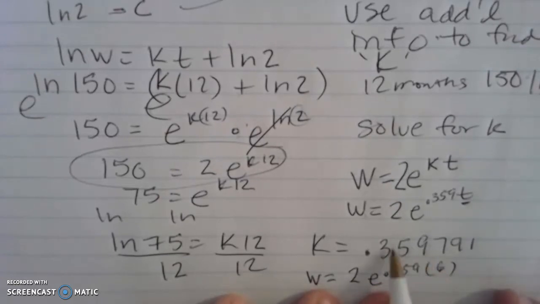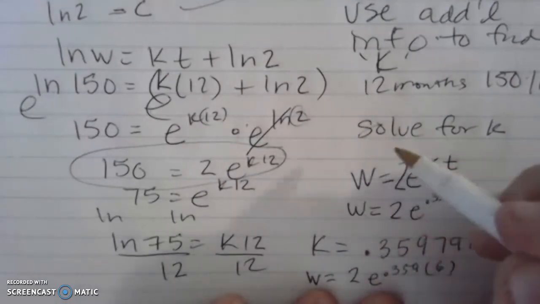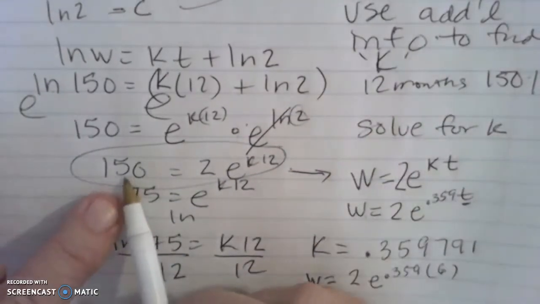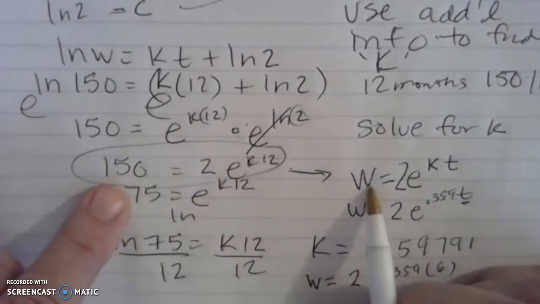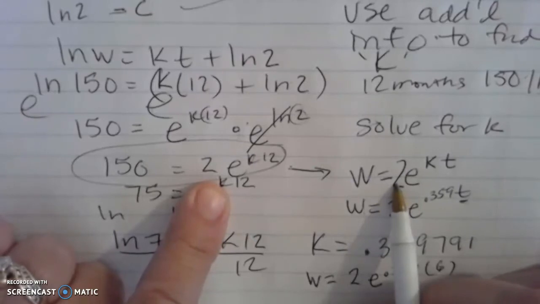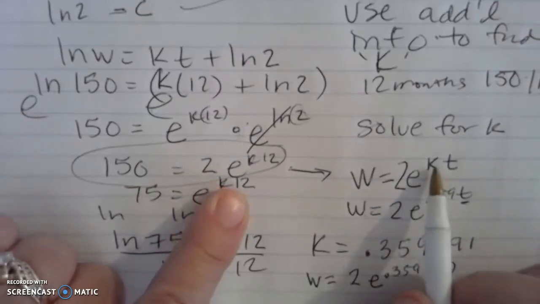And so what we're going to do is take that and plug it back into our original equation. Well, our original equation is actually right here. The weight is equal to the beginning amount, e to the kt.